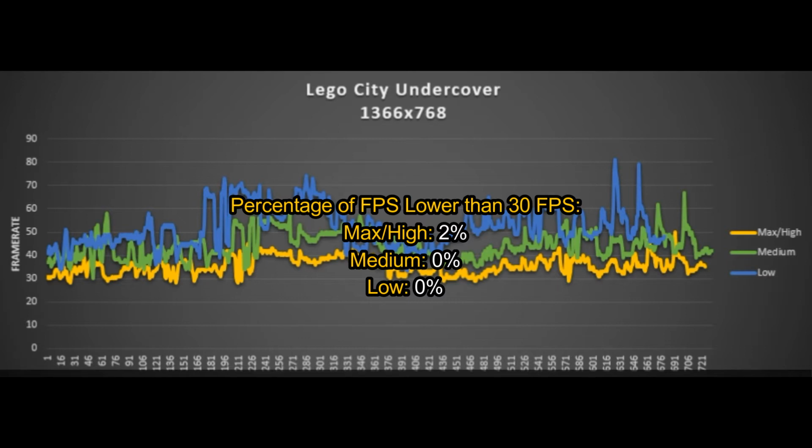So only 2% of the frames was lower than 30 FPS on the maximum settings. So for me, I would choose entirely the maximum settings to play, especially if you play with the gamepad where the dropped frames aren't really that noticeable, okay?